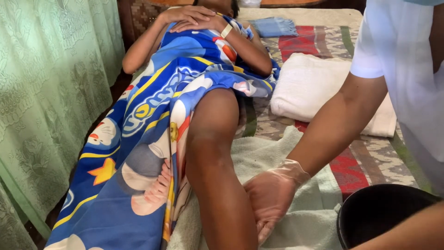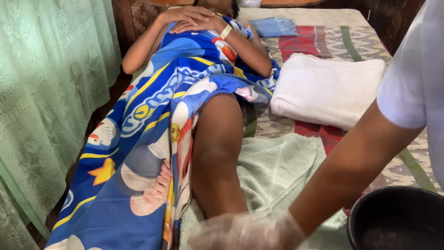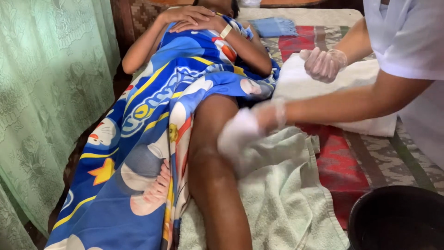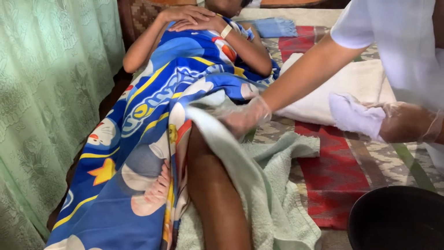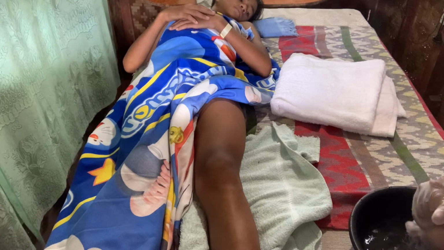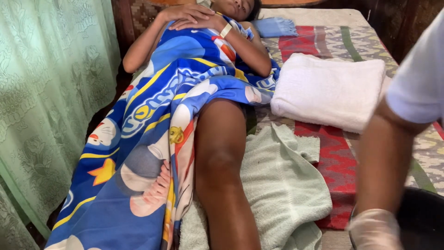Start from the ankle to the knee. Ankle to knee. Tap to dry. Then to the knee to here. Tap to dry again. Submerge damp cloth. Then let's move to the feet, paying extra attention to the areas between the two nails.